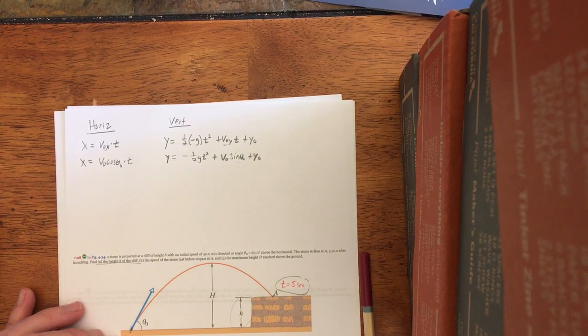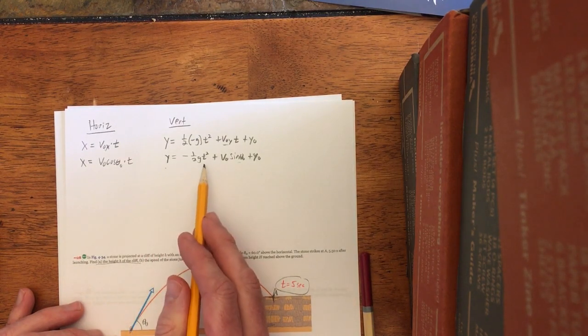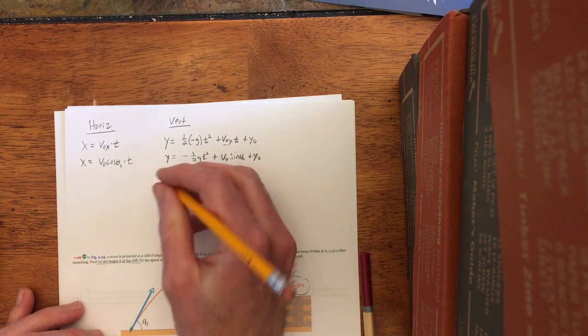So for the first one, we are trying to solve for this height h right here. And so what we know is that at 5 seconds, in the vertical direction, it's going to be at this height h. In the horizontal direction, it's going to be way over here horizontally, but we don't really care about that. All we care about is at 5 seconds in the vertical direction, it's at this height h right here. So we're really just trying to solve for what's the y position at t equals 5 seconds.